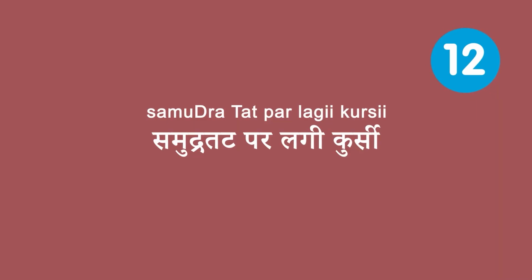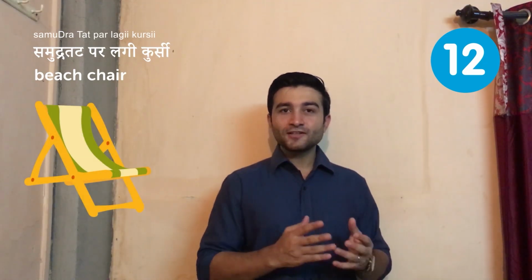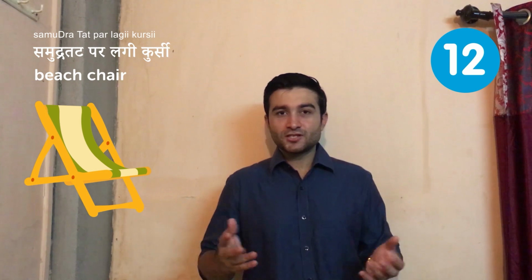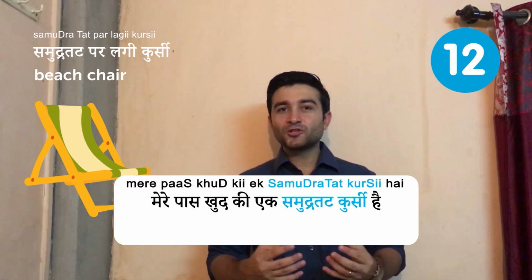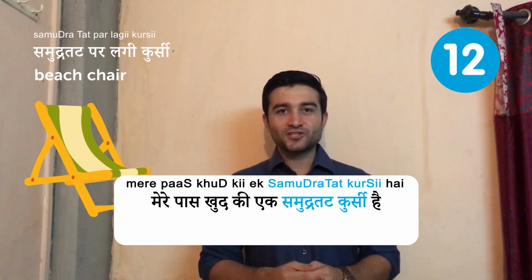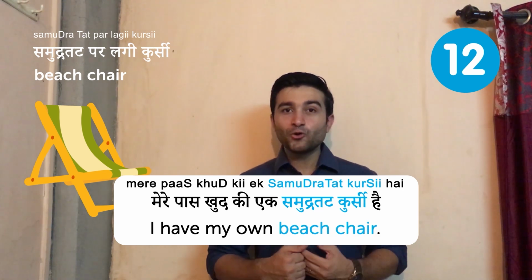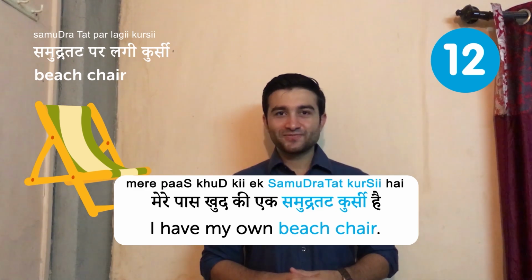समुद्र तट पर लगी कुर्सी, beach chair. Our next word is samudra tat kursi, which is a beach chair. मेरे पास खुद की एक समुद्र तट कुर्सी है. I have my own beach chair.